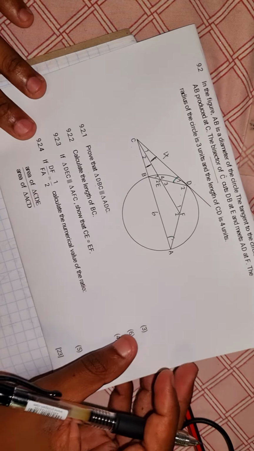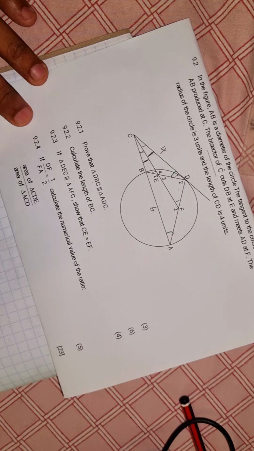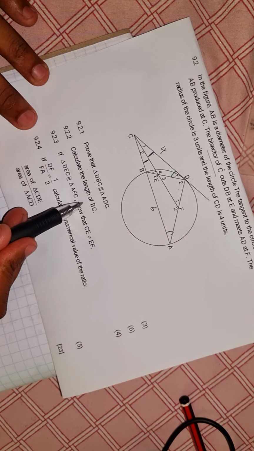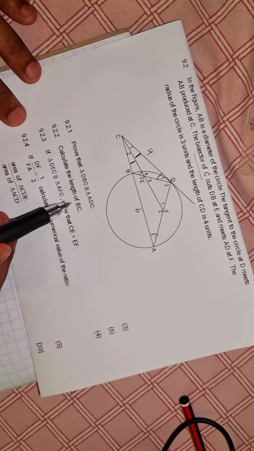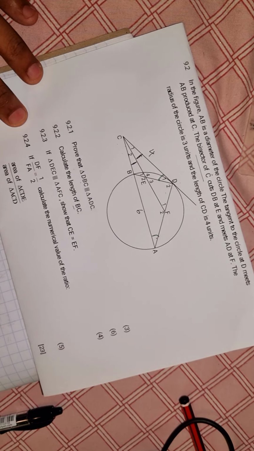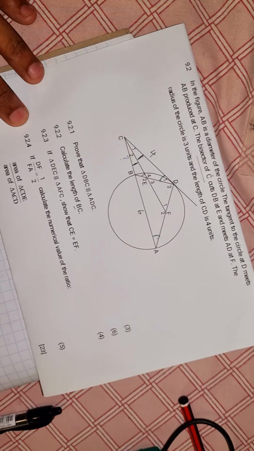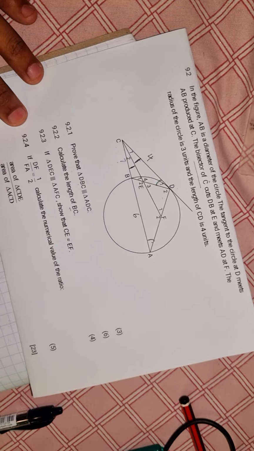Now we move to question number 2.2. It says calculate the length of BC, for 6 marks. That's a lot of marks. So calculate the length of BC. This is what we are basically looking for on our diagram.